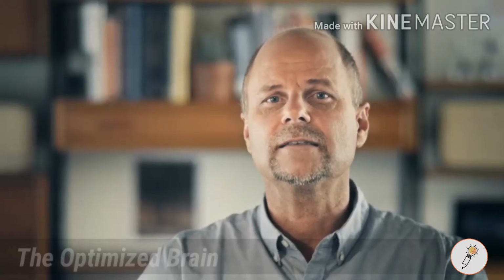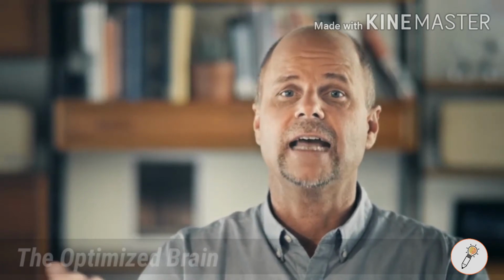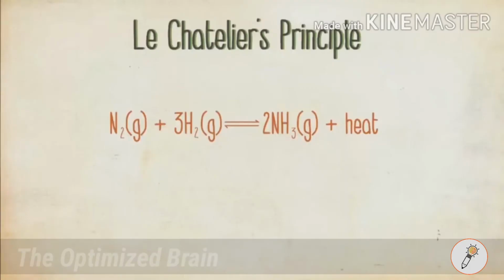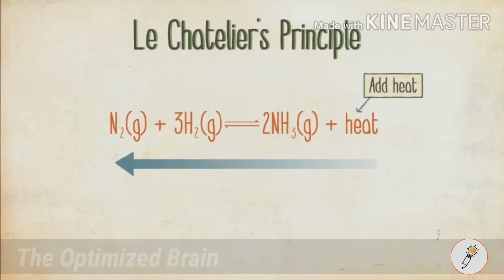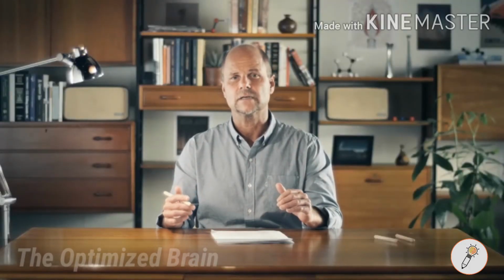What happens if you raise the temperature of this reaction mixture? You can think of this as adding heat. Since heat is a product in this reaction, the reaction responds by shifting to the left. When the reaction shifts left, it absorbs some of the added heat and brings the temperature back down, establishing a new equilibrium.